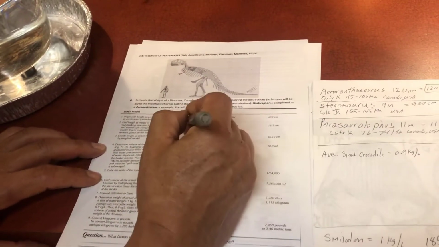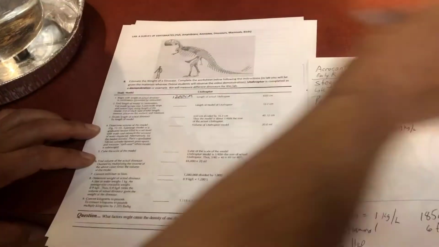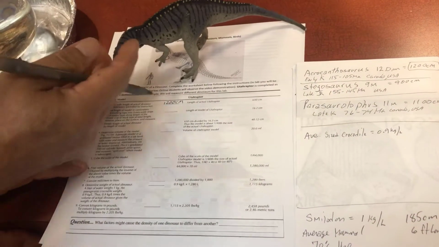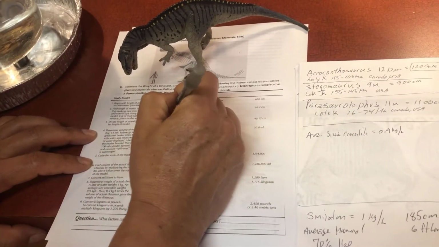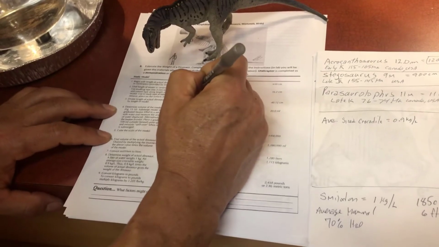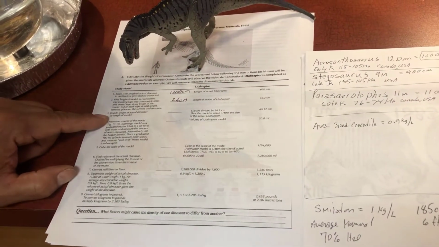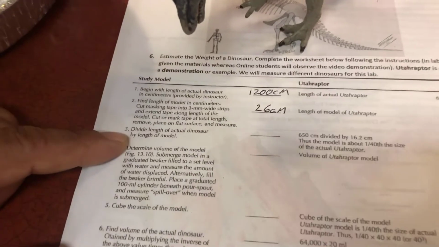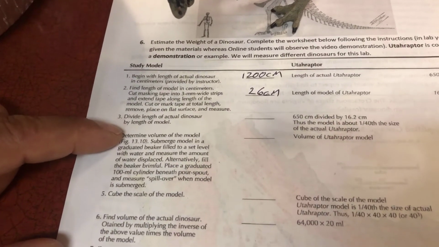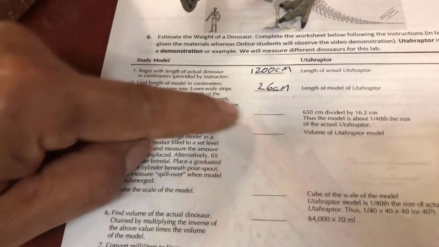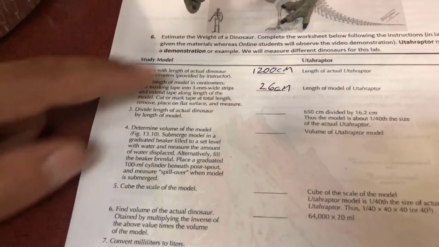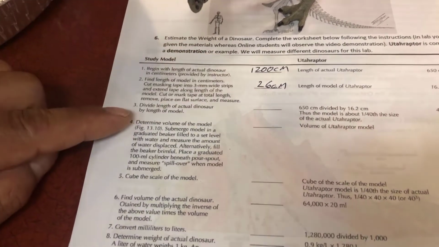So let's put that over here. The length of the model here for Acrocanthosaurus is 26 centimeters. Now your job is to do the math for number 3. We're going to divide the length of the actual dinosaur by the length of the model, and they're both in centimeters, so you'll divide 1,200 by 26 centimeters to give you that number.